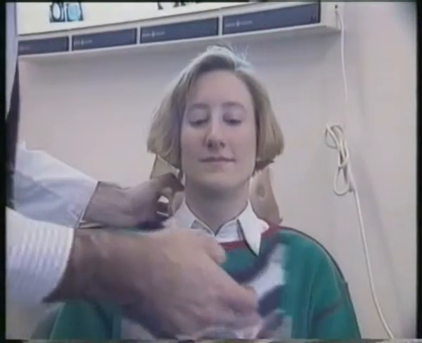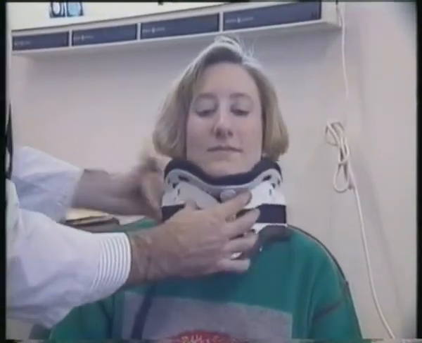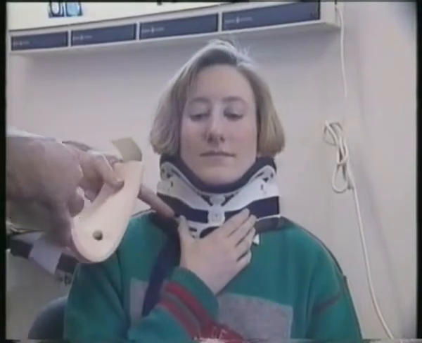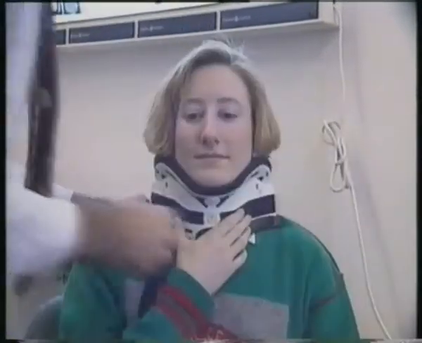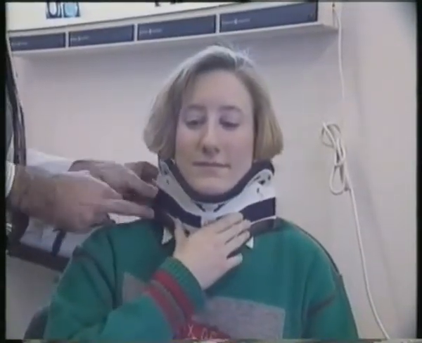Now let's consider fractures to the spine. This type of injury can have permanent after effects. Treatment is aimed primarily at protecting the spinal cord.